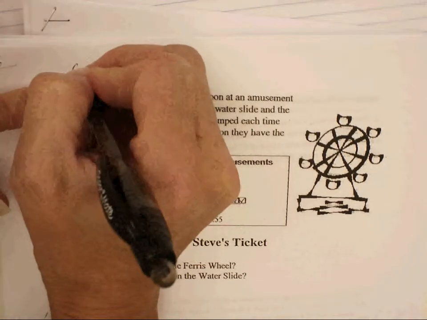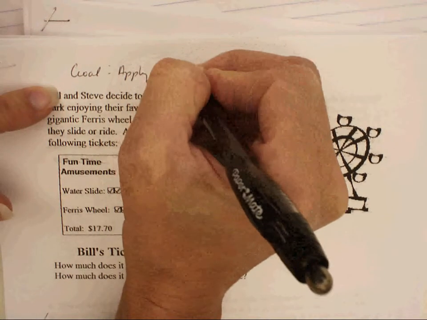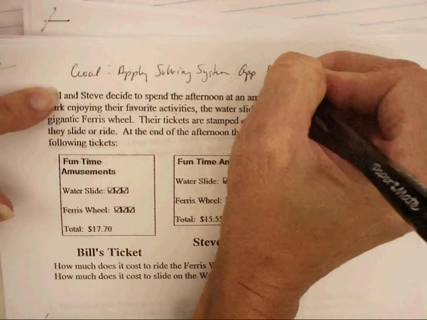Our goal today is to apply solving systems to application problems.